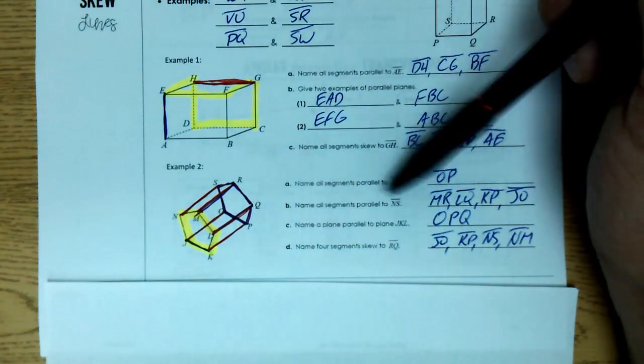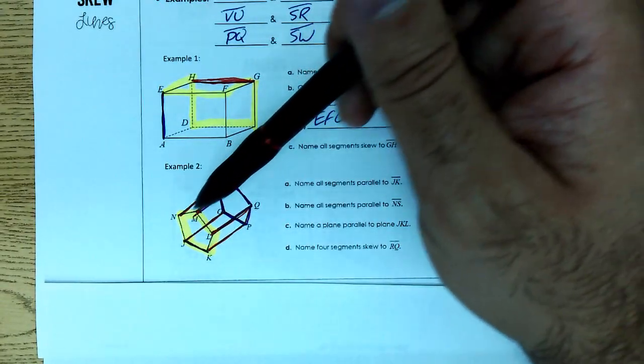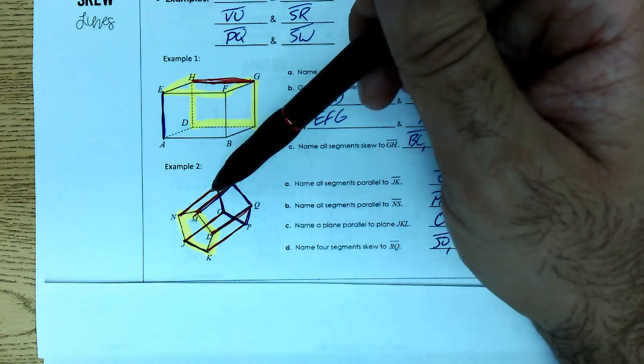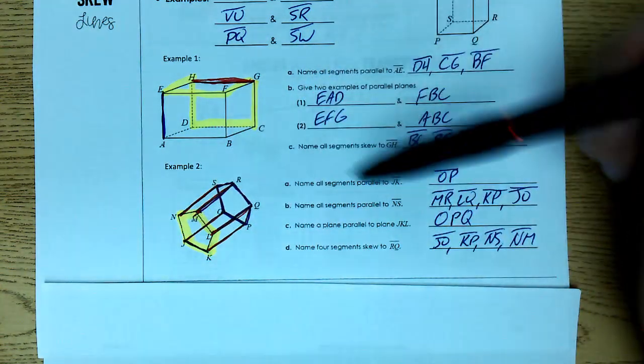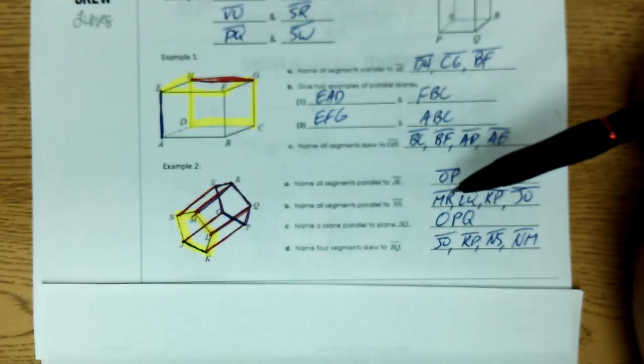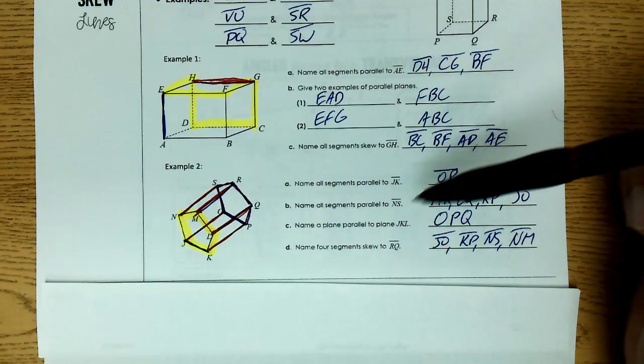Name all segments parallel to NS. Well, NS was one of the lines that connected the two bases. So the lines that are parallel are also going to connect the bases. That's where I got MR, LQ, KP, JO, all that.